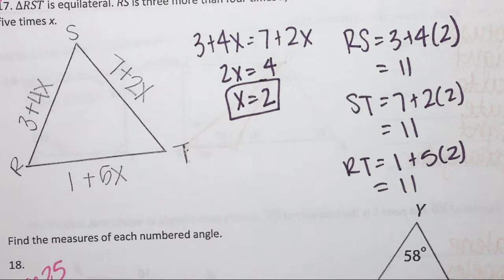X equals 2. And then I plugged it in, and I got RS equals 11, ST equals 11, and RT equals 11. How'd we do? Good. Take a point. Remember, RS is 3 more than 4. Do we have to worry about it?